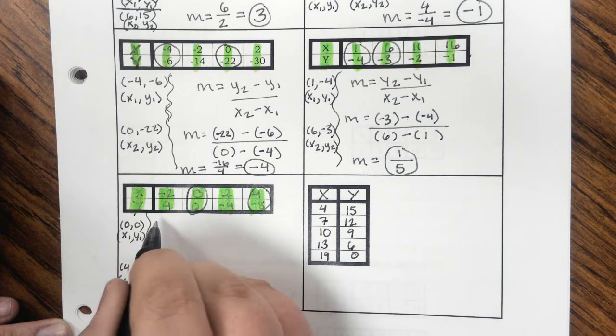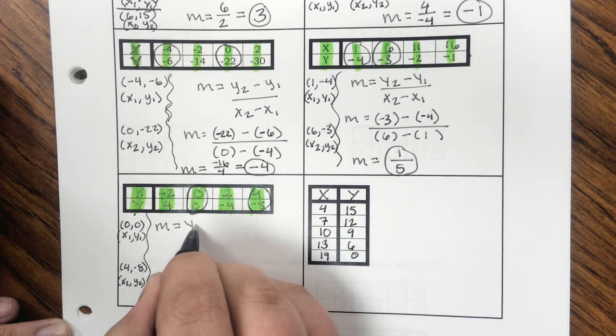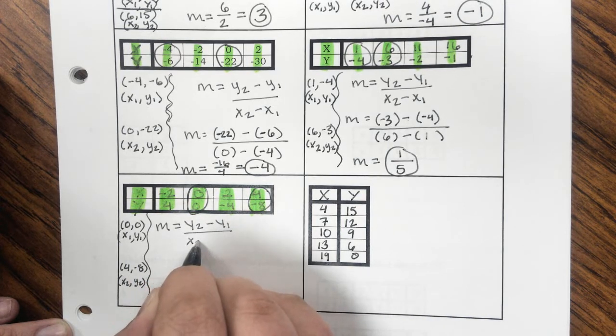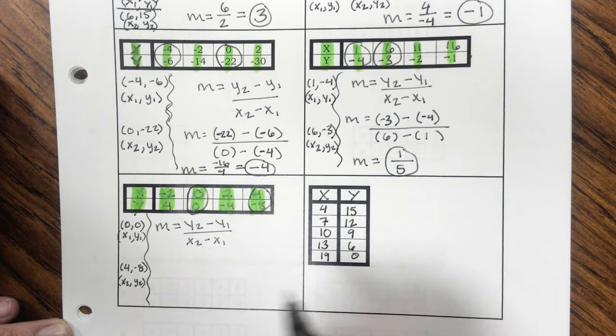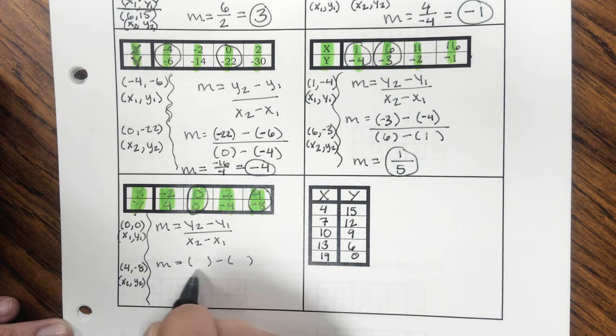We're using the slope formula because we do not have a graph. m equals y2 minus y1 over x2 minus x1. Replace all of the letters with bubbles or blank parentheses.